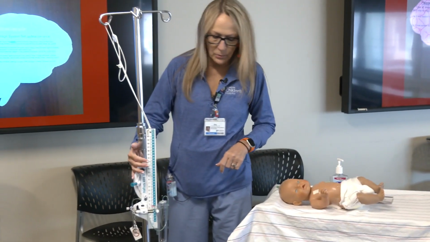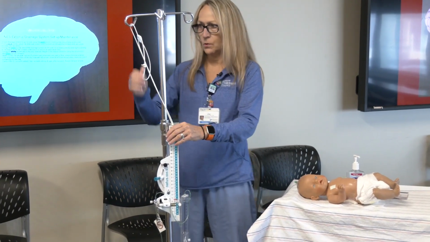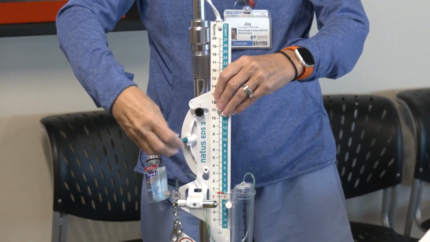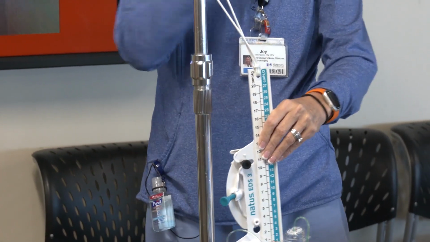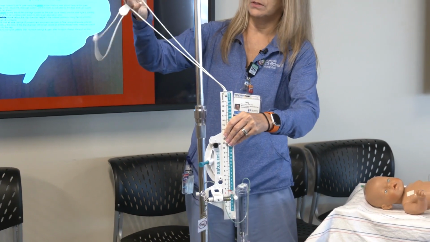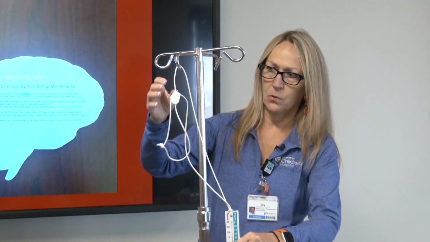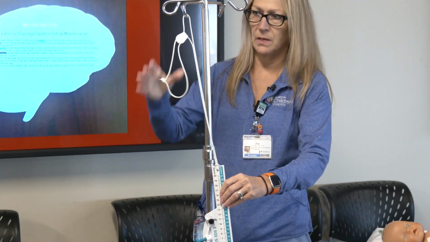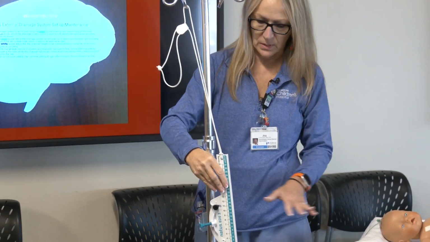So we're going to start with what the first instructions are. If you are in the OR, with the surgeon and baby over there, you will be handed this out of the package. You're going to put this on the pole. Always put the white cord over first in case you drop it. You don't want to drop this. It's clamped so that it doesn't matter.